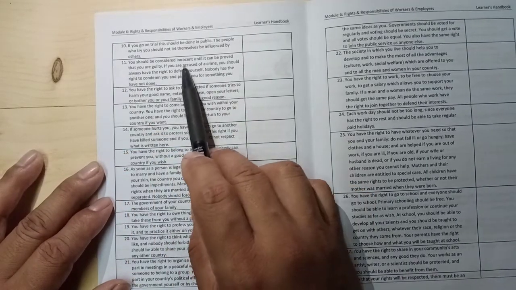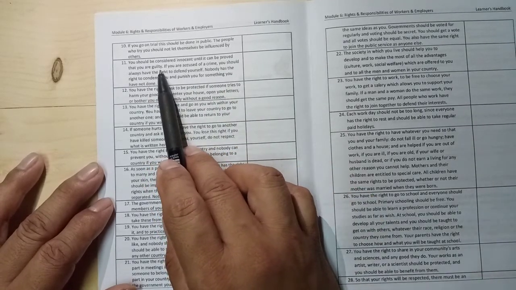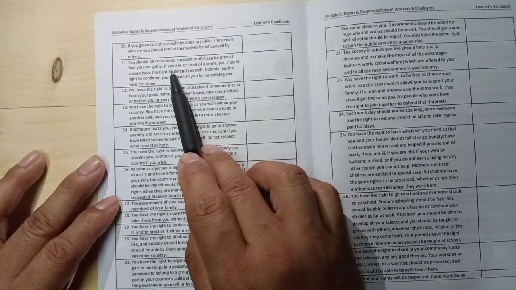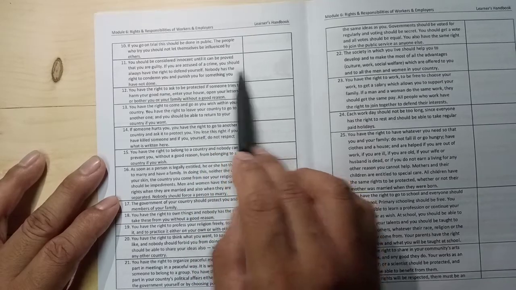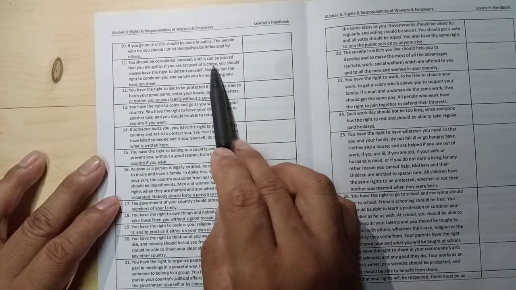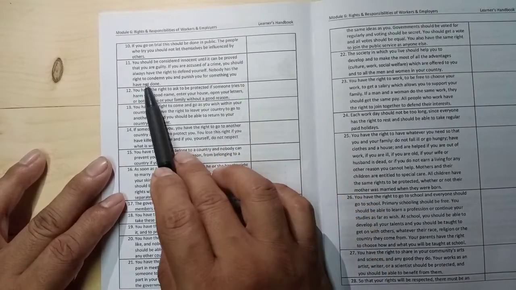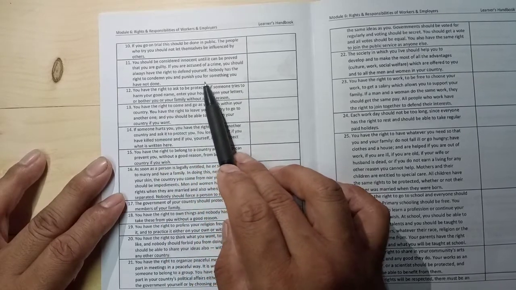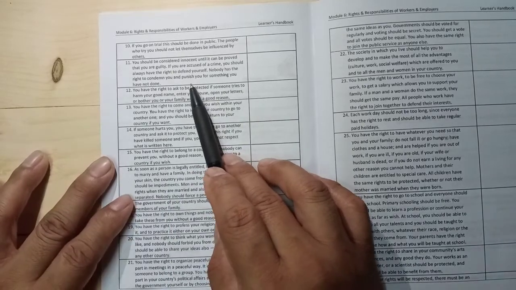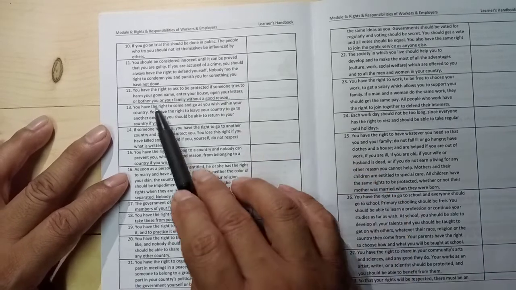11. You should be considered innocent until it can be proved that you are guilty. Hanggat hindi ka napapatunayang guilty, ikaw ay isang inosente. If you are accused of a crime, you should always have the right to defend yourself. Kung ikaw ay inaakusahan ng isang krimen, may karapatan kang depensahan ang iyong sarili. Nobody has the right to condemn you or punish you for something you have not done. Walang karapatan ng sinuman na parusahan ka kung hindi mo naman ginawa ang isang krimen.